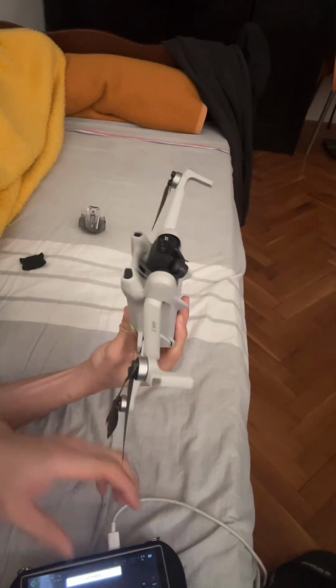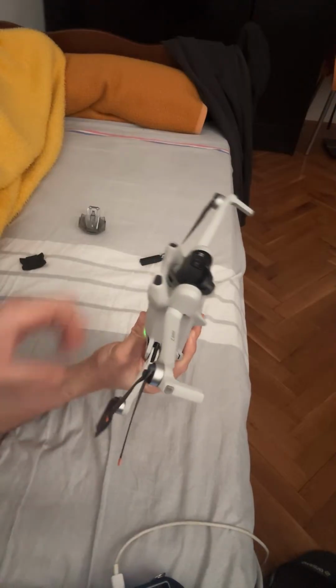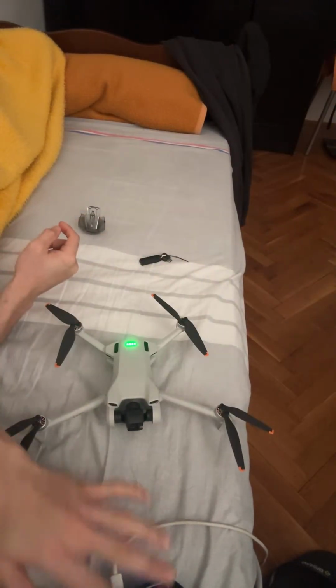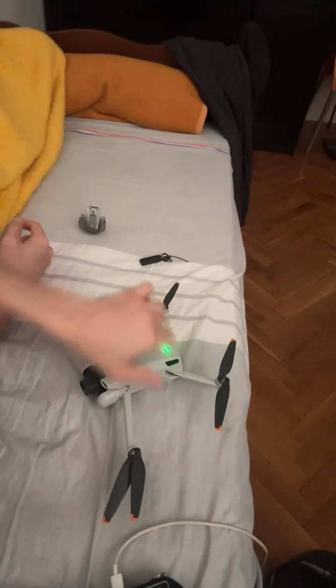For flight protection, I have max altitude set to 120 meters, which is as high as you're allowed to fly. And I have max distance 10 meter limit, which is nice.